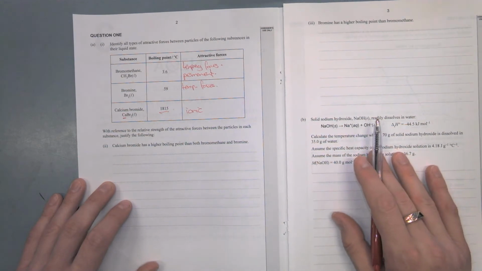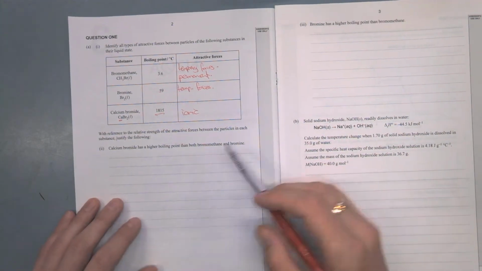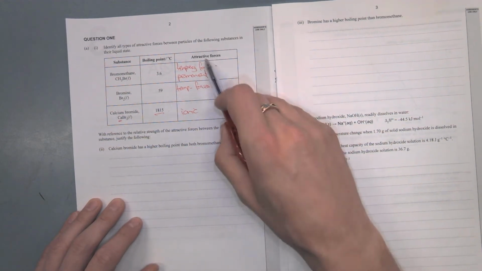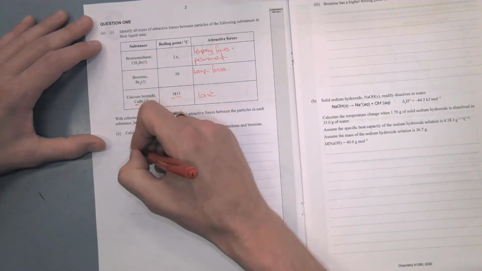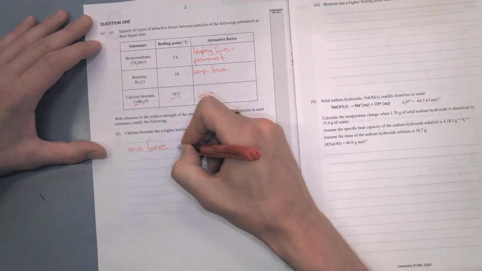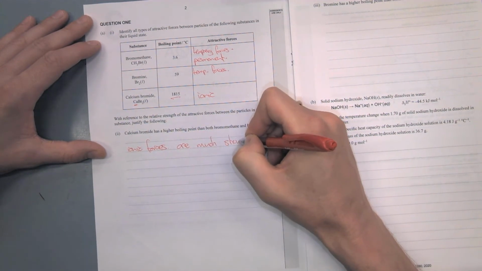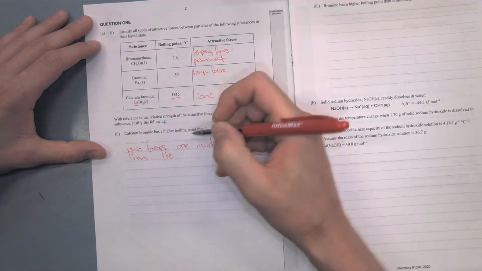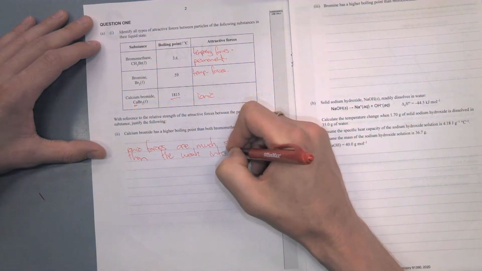Okay, so now we can answer this question with reference to the relative strength of the attractive forces between the particles in each substance. Justify the following. Why does calcium bromide have a higher boiling point than these two? Ionic forces is the answer here. So this is just due to ionic forces that are much stronger than the weak intermolecular forces.